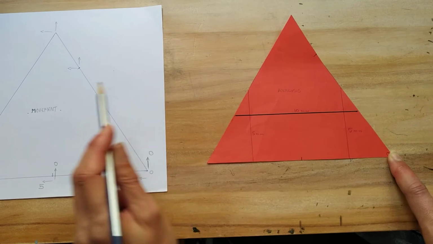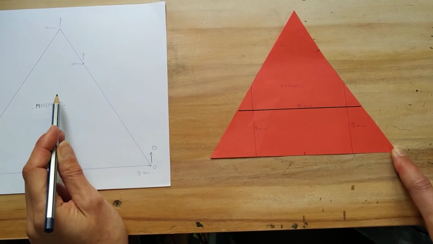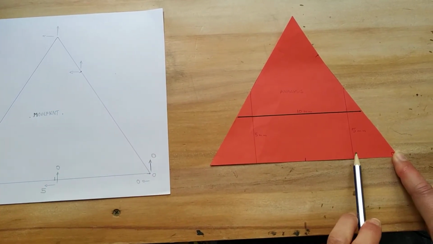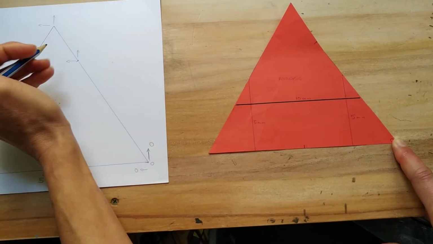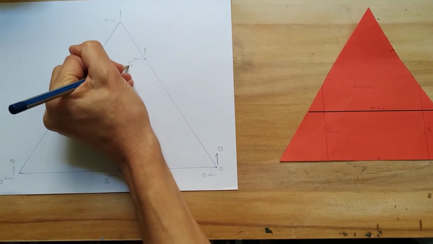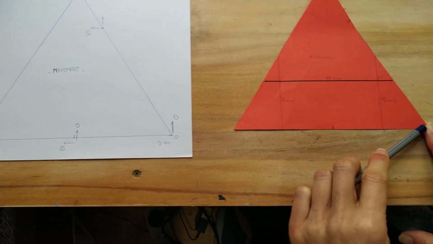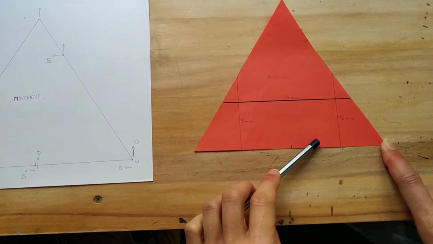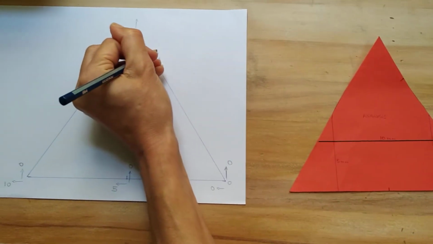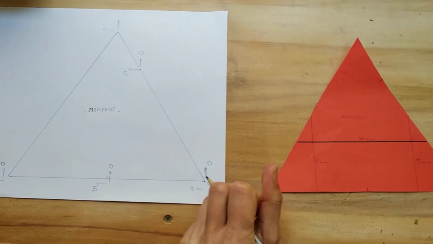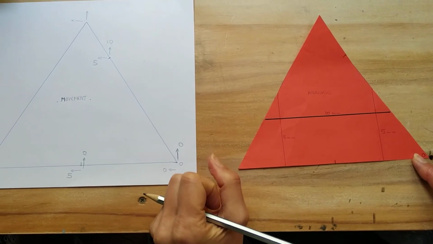So looking back at my movement, I just have to put this information in. So 5 millimeters, it's going to grow horizontally. I'm adding my 5 to my notch. Then from my point 0 to my notch, vertically, I have a growth of 10 millimeter. So I will add 10 to the movement of my point.